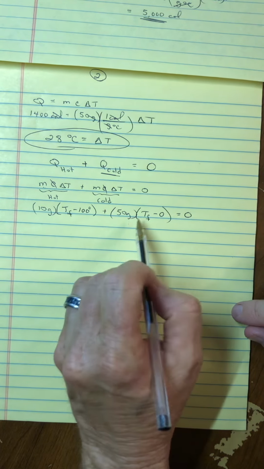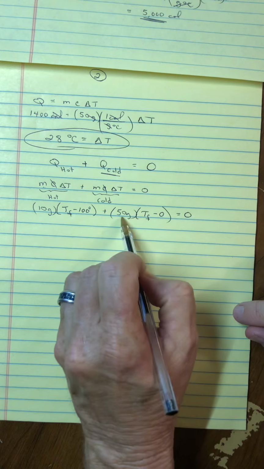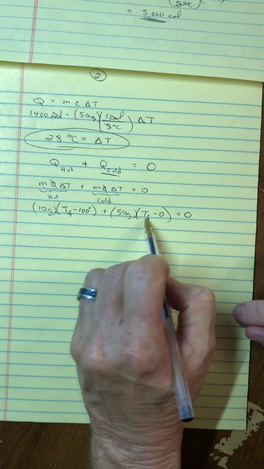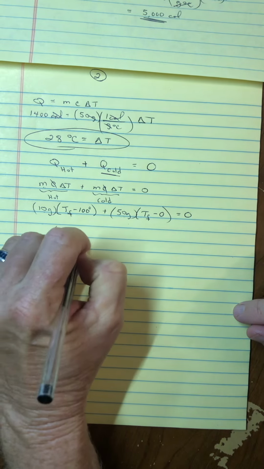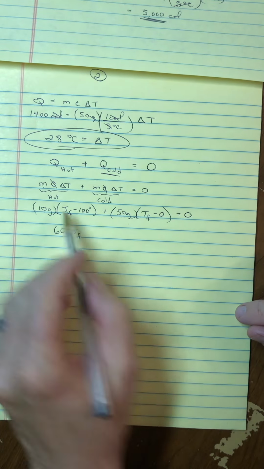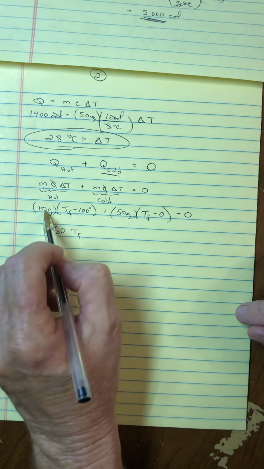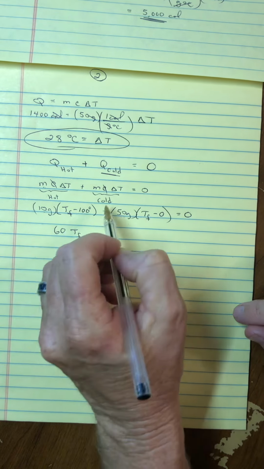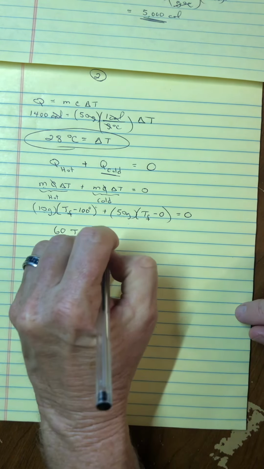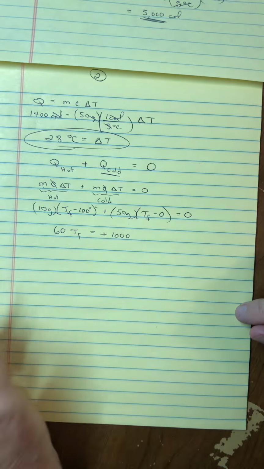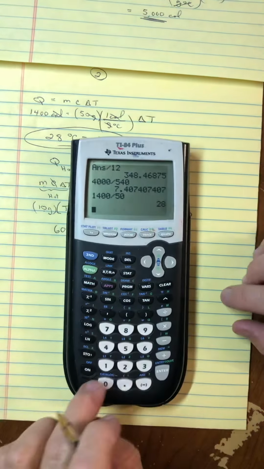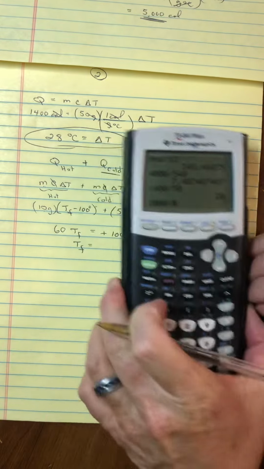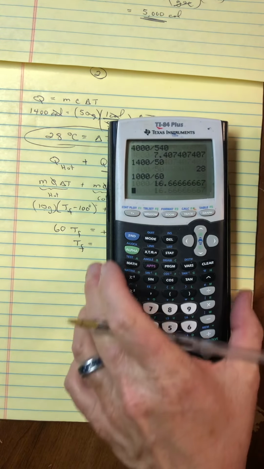So you can hopefully see here that this would be a 50 final temperature and a 10 final temperature to make a 60 times the final temperature. And then this right here would make 1,000 with a negative sign. So when I move it to the other side, it's plus 1,000. And so the final temperature is 1,000 divided by 60.